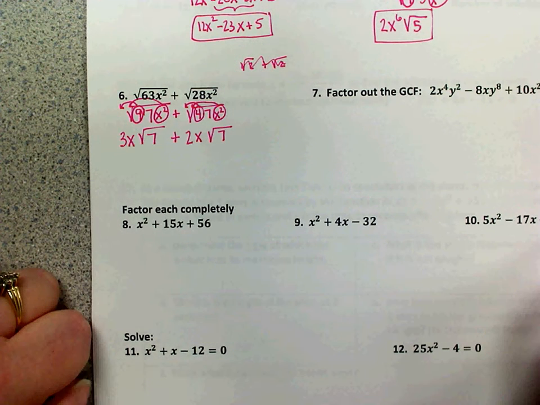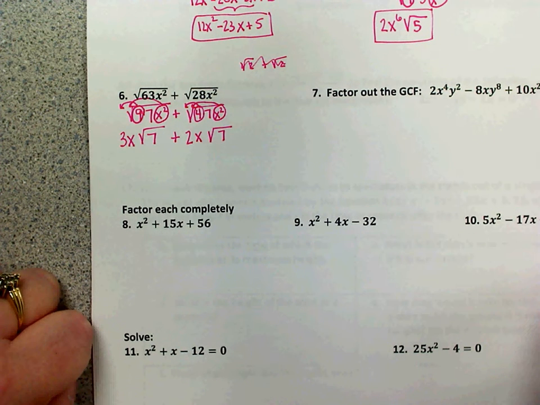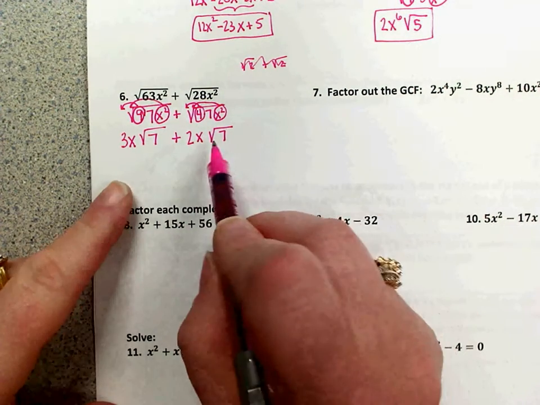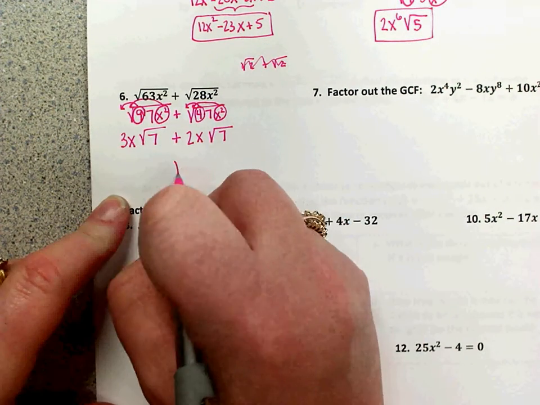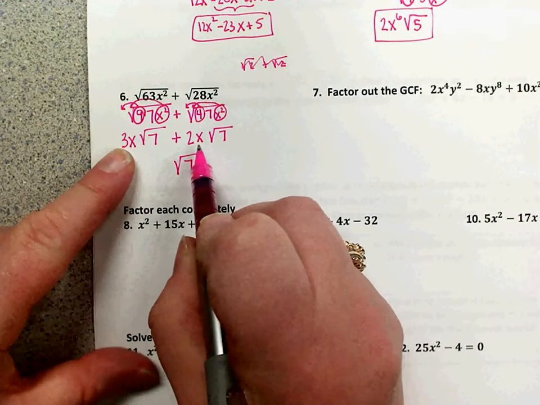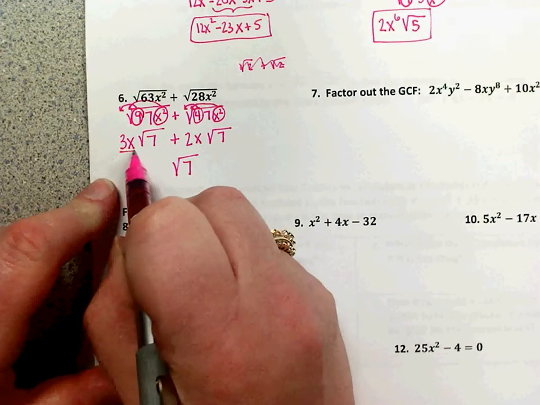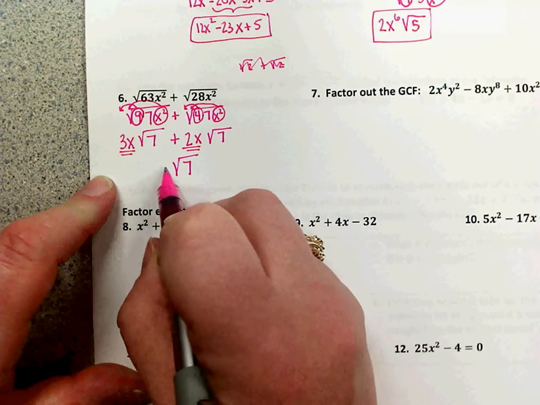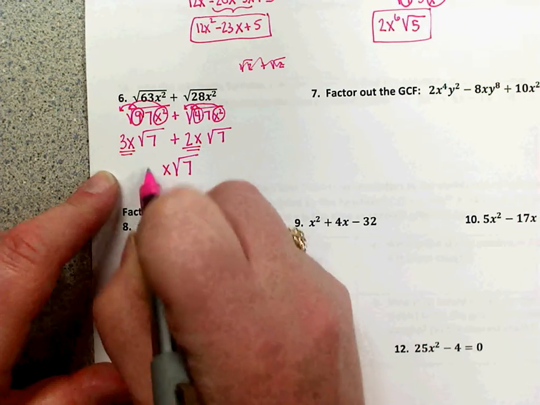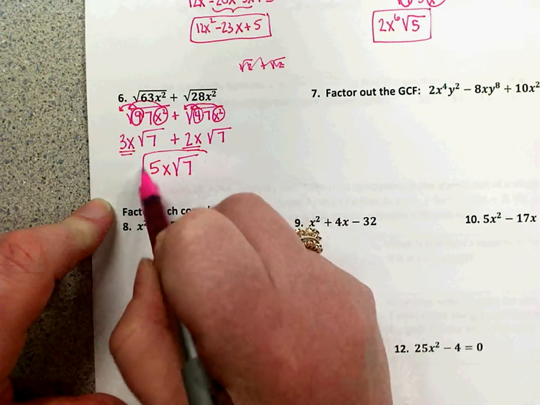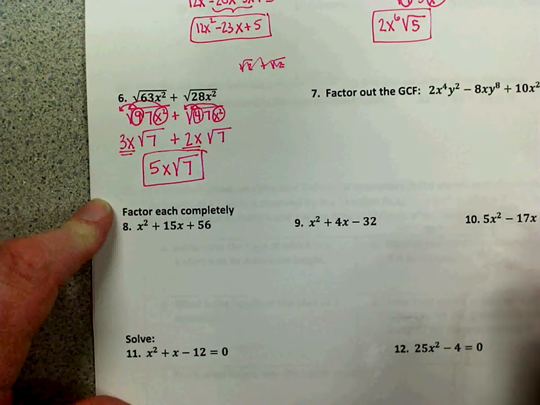So now, just noticing this is different than that. Okay, so those are like terms because they're both the square root of 7. So I know my answer is going to be a square root of 7. All I have to do is add how many of them I have. Well, I had 3x of them, and I'm adding 2x of them. Again, those are like terms. They both have an x. How many x's? 3 plus 2 of them, which is 5. So that one is 5x square roots of 7.